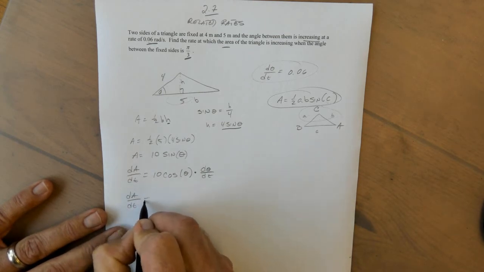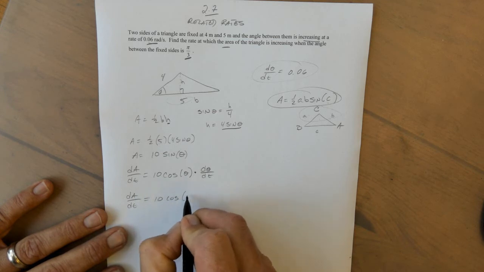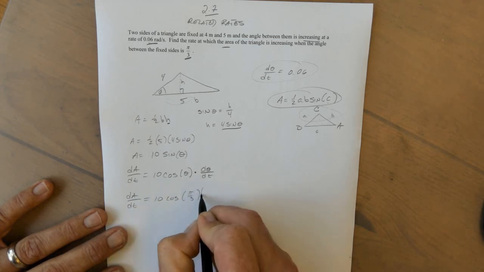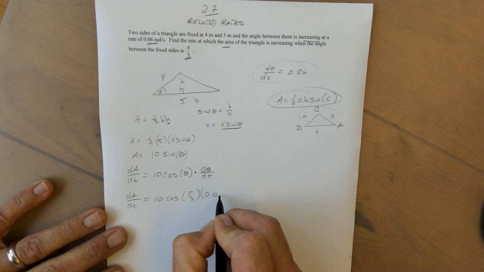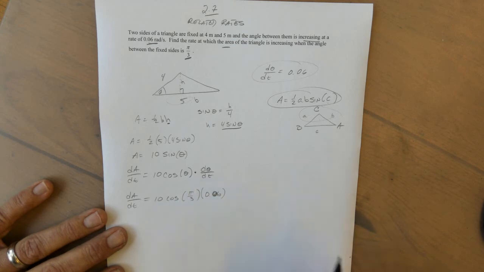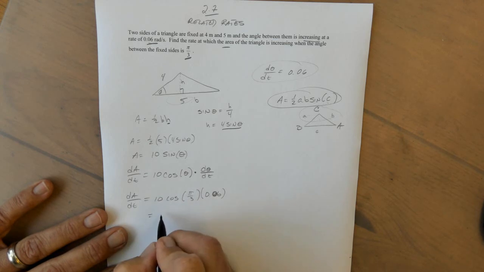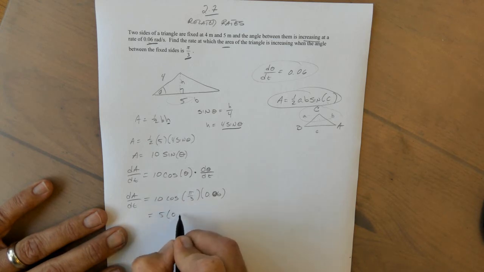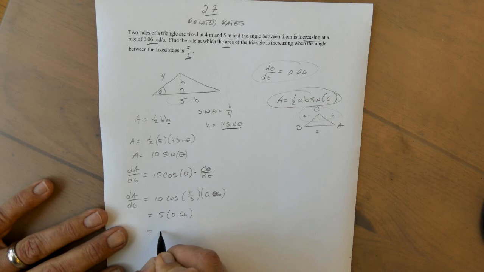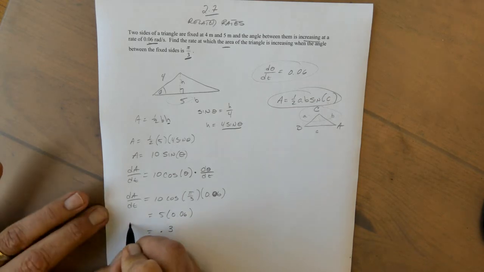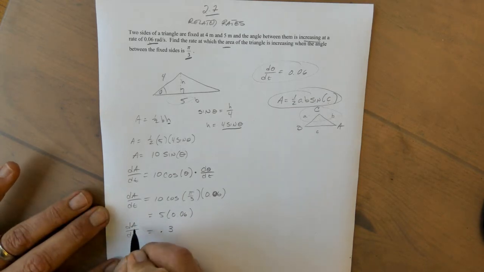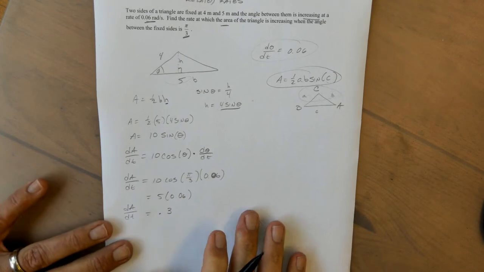So we have dA dt equals 10 times the cosine of pi over 3 times 0.06. And so the cosine of pi over 3 is 1/2. So 5 times 0.06. And that gives us 0.3. That's our dA dt, the rate of change of area.